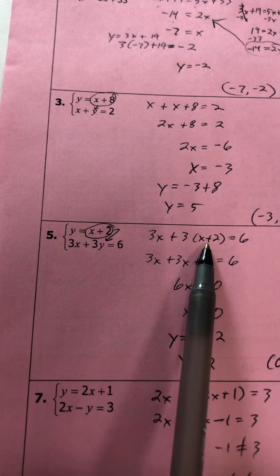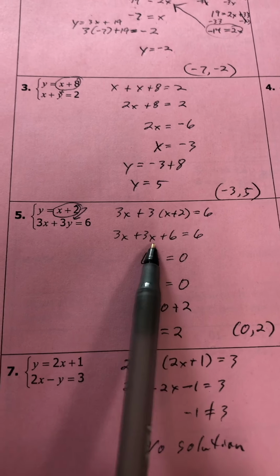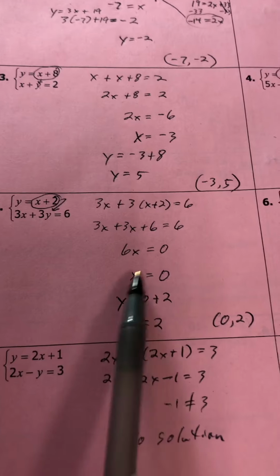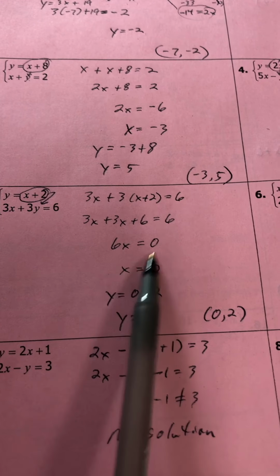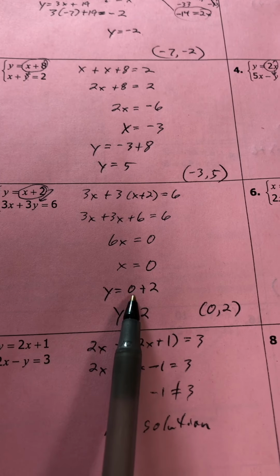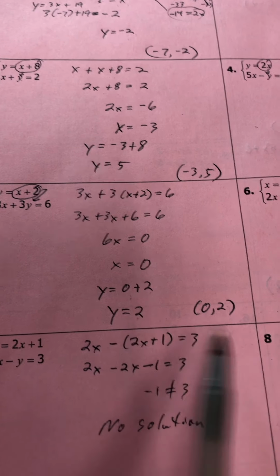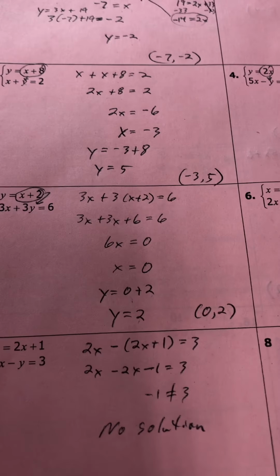See, it's right there now. It's not y, it's x plus 2. I use the distributive property. And then I am solving for x. I get x equals 0. I plug in 0 for this problem right here. This one's definitely the easier one. 0 plus 2 is 2, so my coordinate is 0, 2.